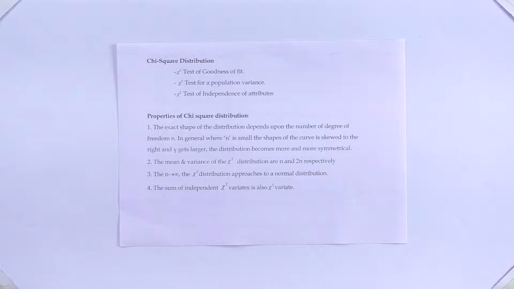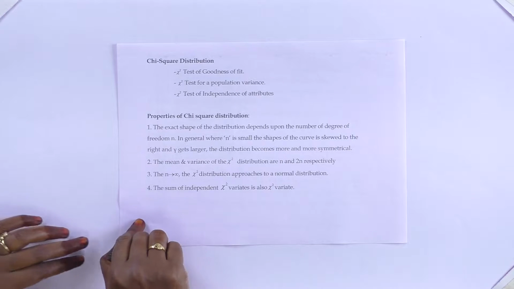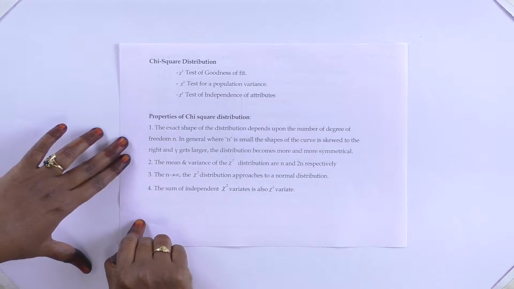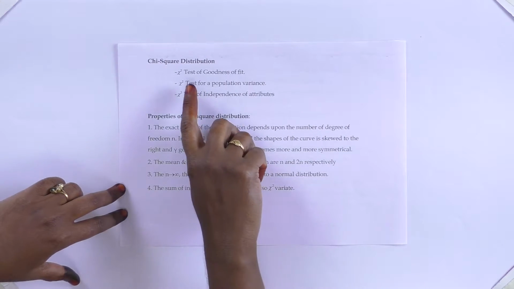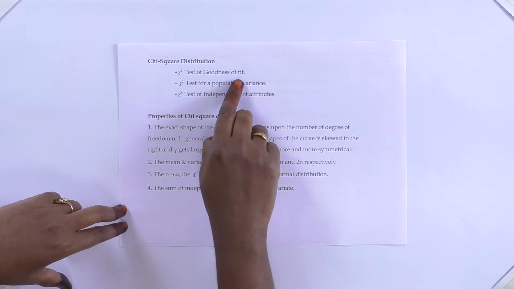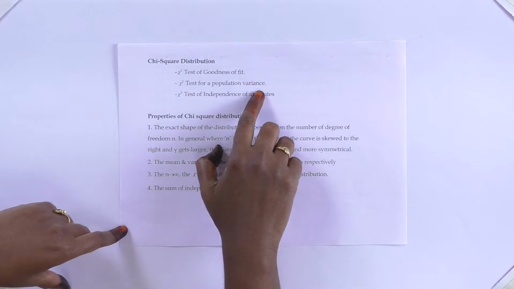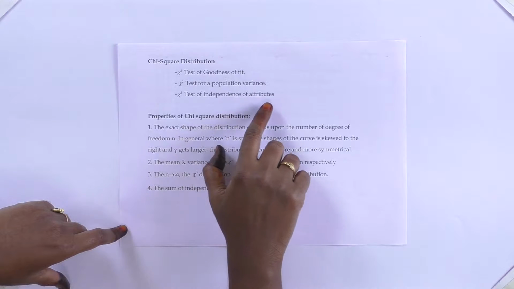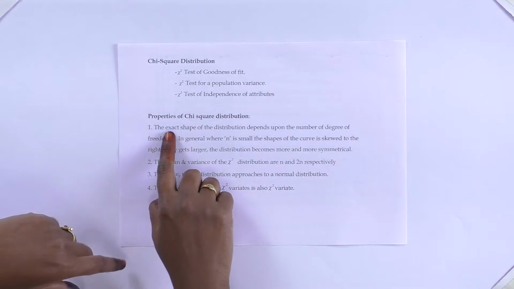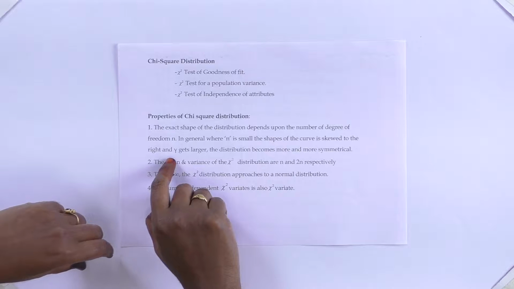Welcome to this video. In this video, we are going to learn about the chi-square distribution. We have three cases: the chi-square test for goodness of fit, the test for population variances, and the test for independence of attributes. Now, the properties of the chi-square distribution.